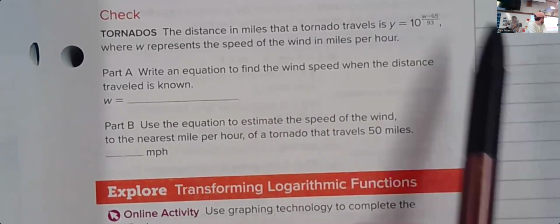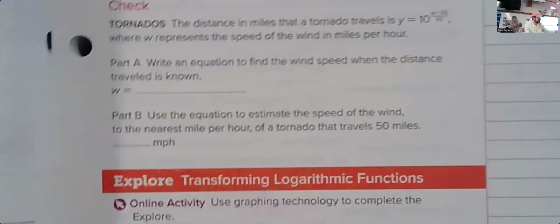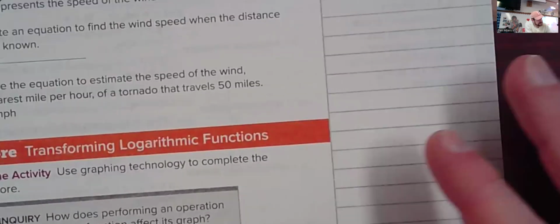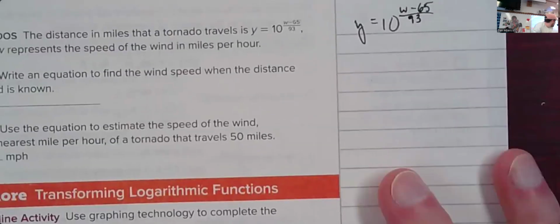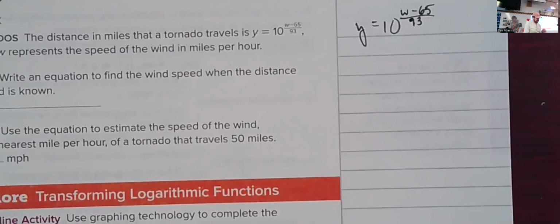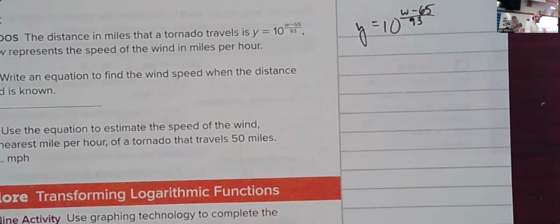Now we definitely are going to need to use some space over on the right-hand side here. So I'm just going to start over here and rewrite the function y equals 10 to the (w minus 65) over 93 power. You can see that. All right. So here we go. We're solving for w. We don't have any values for w or for y. So we're just rewriting this function as a logarithm in order to get w by itself.